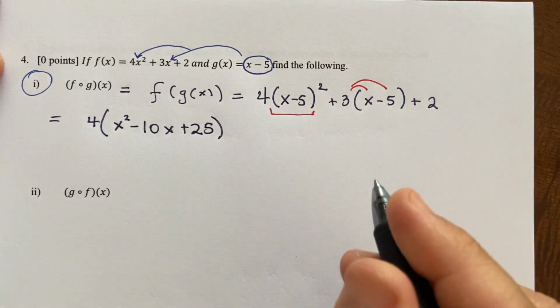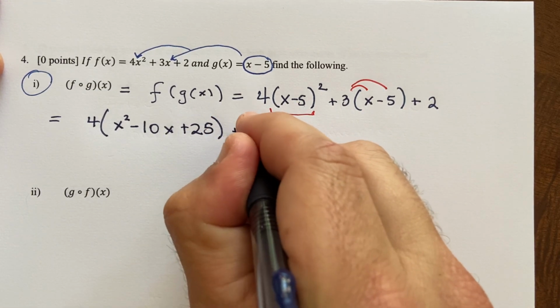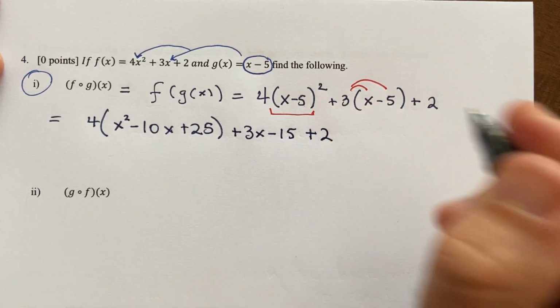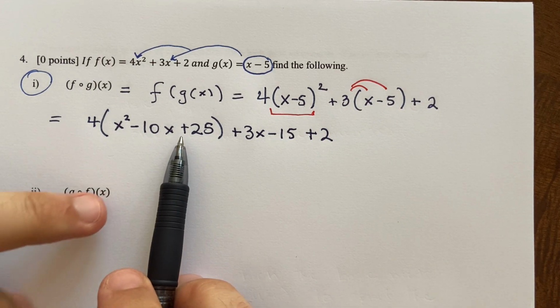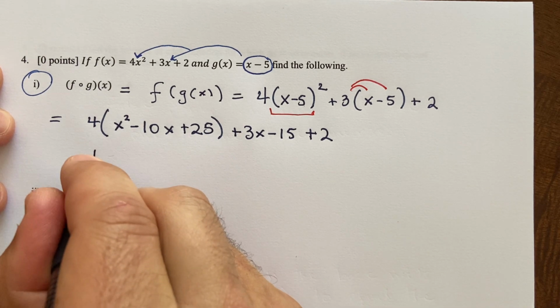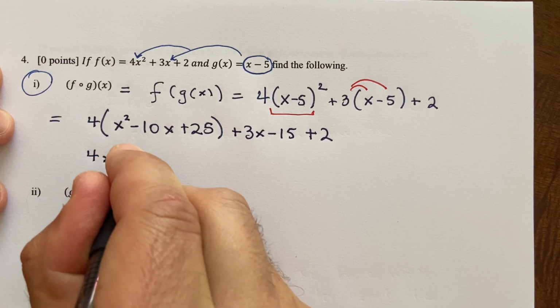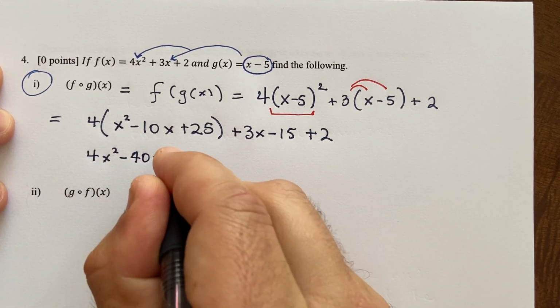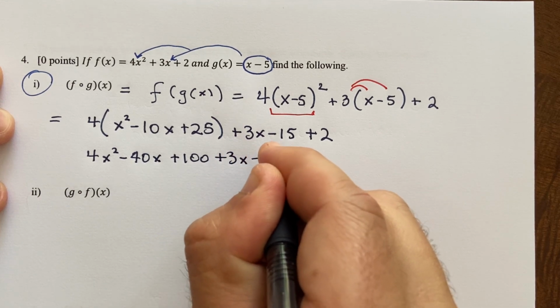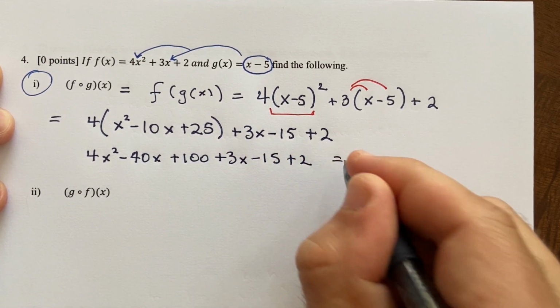I'm leaving out some of the minutia just because this would turn into a much too long of a video. Expanding, we get this, and then distributing, we have 4x squared minus 40x plus 100 plus 3x minus 15 plus 2.